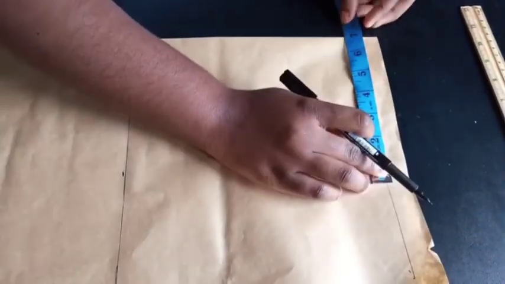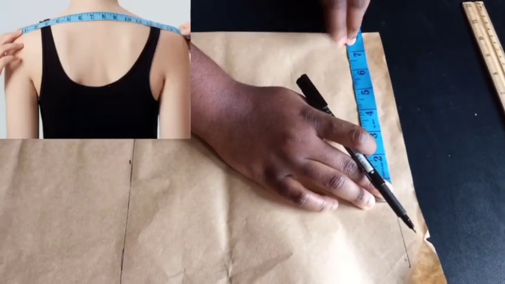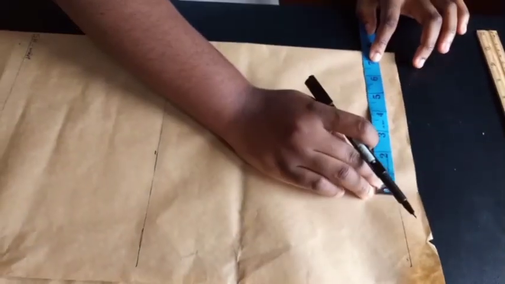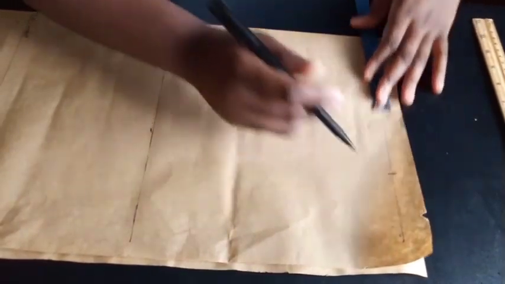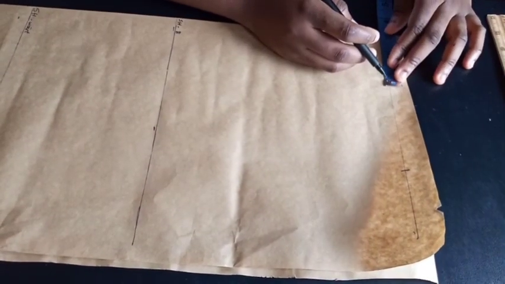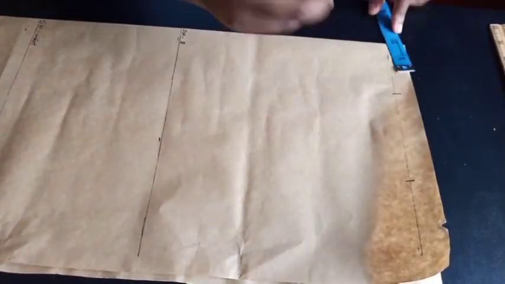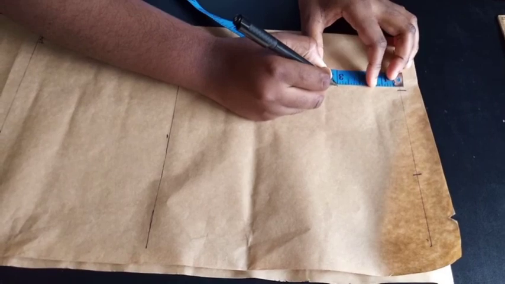I'm going to insert my shoulder measurement. So you're going to go ahead and measure the person's shoulder. So the shoulder I'm working with here is going to be about 15 divided by 2 is going to be 7.5. So I'm going to mark that here. And then I'm going to come in here and put in 3 inches is what they normally use for basic neckline. So 3 is most times 3 inches by 3 inches. So 3 inches of width and 3 inches of length.